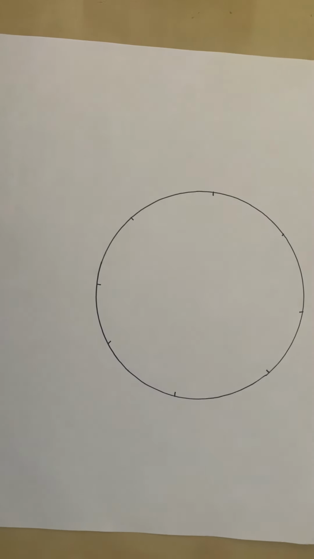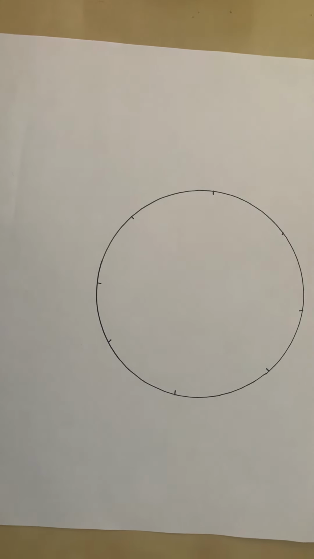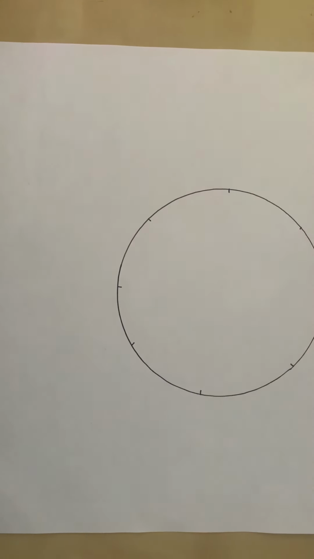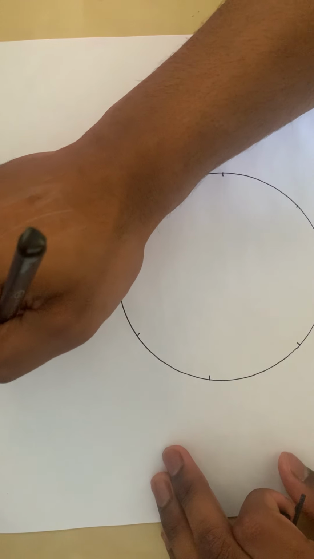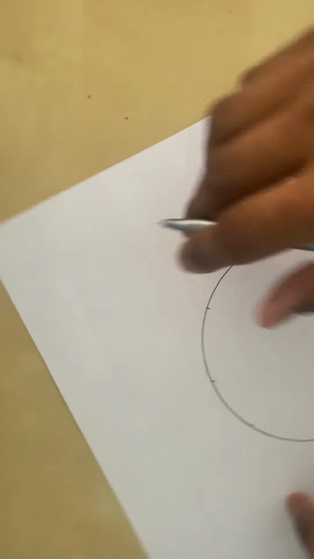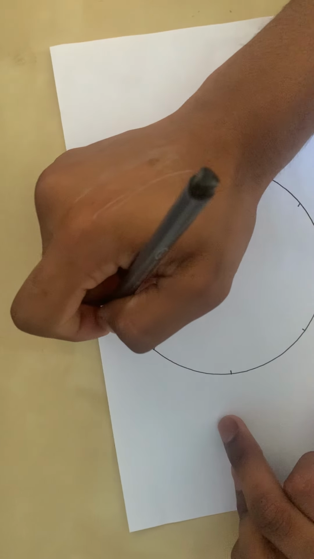Okay, so I'm going to be discussing the Krebs cycle. Write it out. Actually, we'll do it this way.